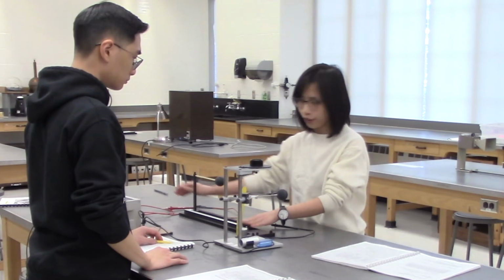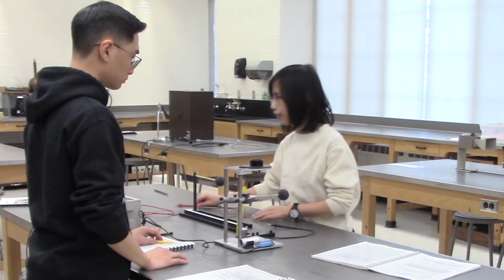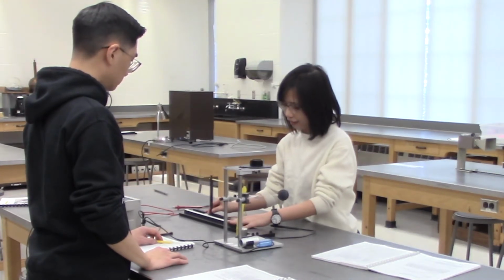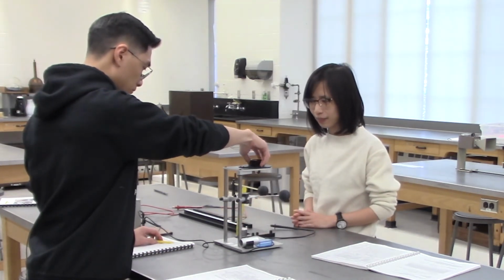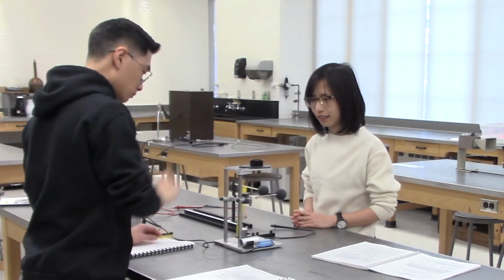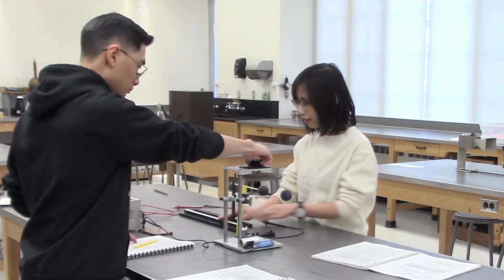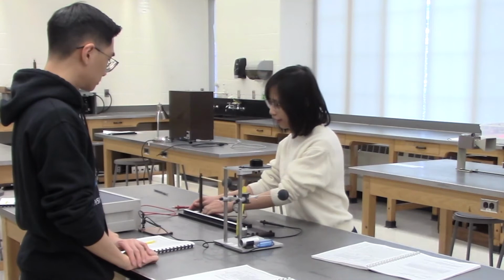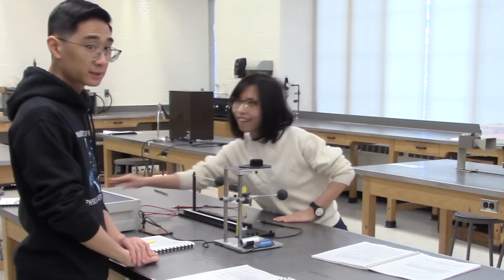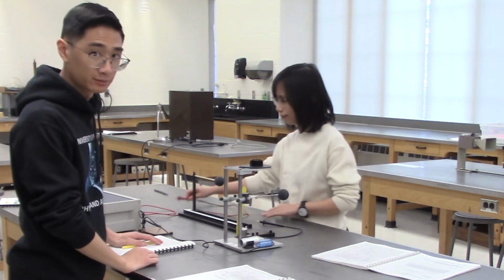And now we slide it to 10 centimeters. Now it's 9 centimeters. Do note that for each measurement taken, we'll be running 3 trials so that we can obtain a theta average for our calculations.